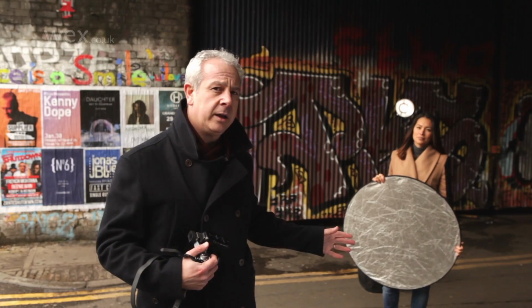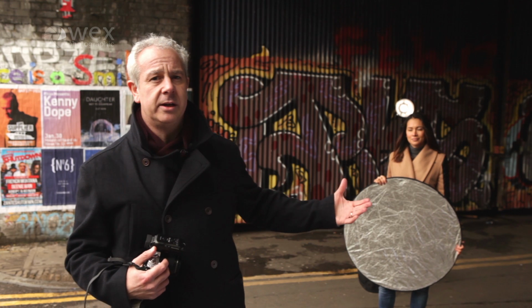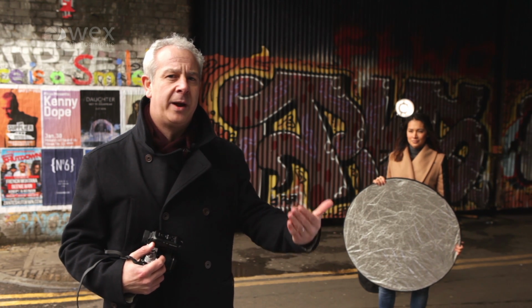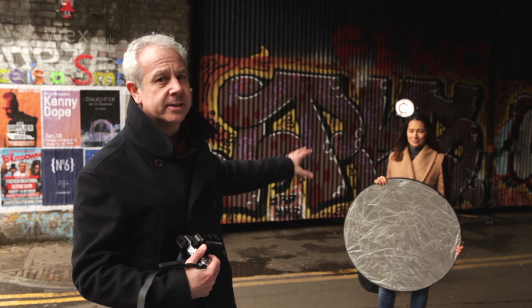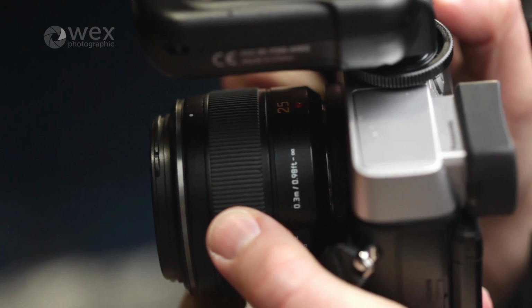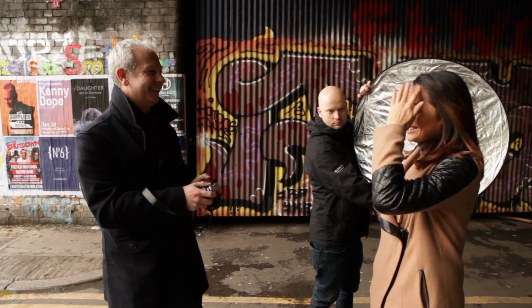For this scene here, we've got a fantastic background that's really colourful and quite exciting, but we don't want it to overpower the model. She's lovely, we want everyone to look at her, she's the subject, so that's where our focus is going to be. If the background is in focus too, the graffiti will be much too powerful in the picture and it will overpower the subject, so we want to knock that right out of focus.